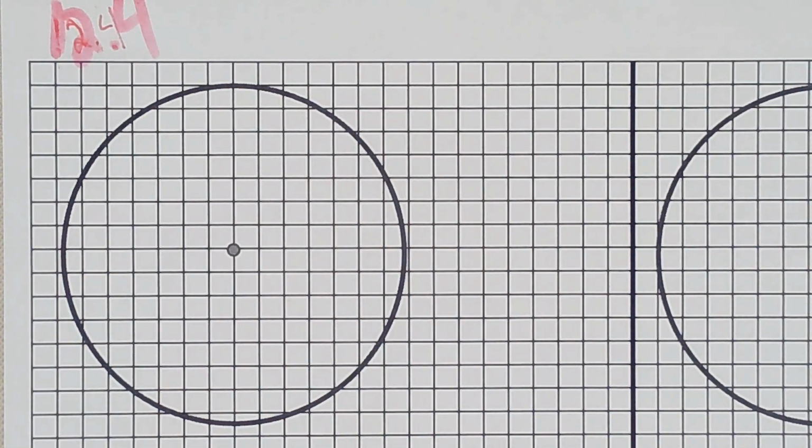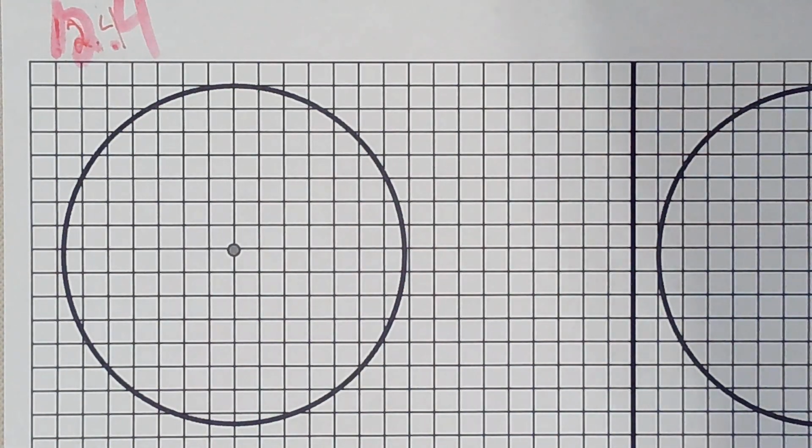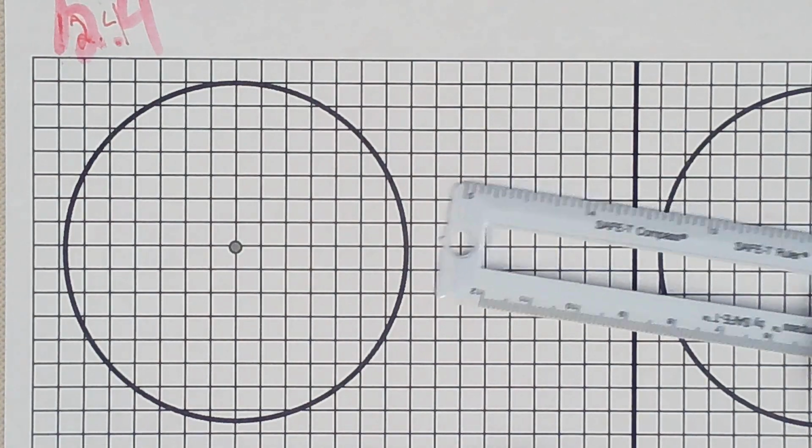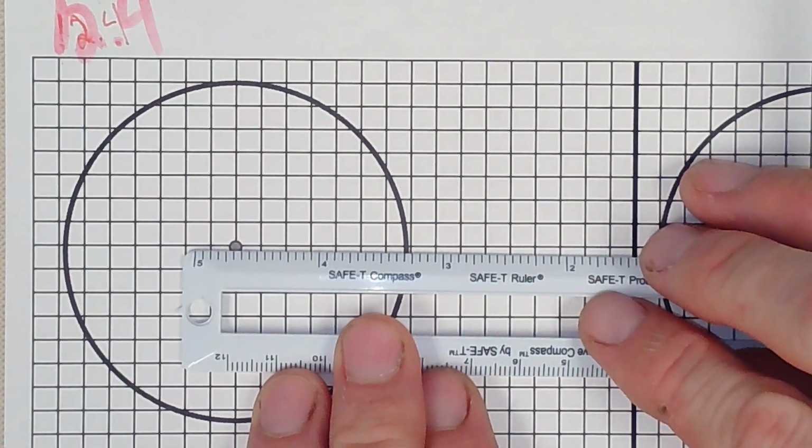Alright, so we're rolling into section 12.4, and in 12.4 we're talking about right triangles made up of tangents, and how they can play tricks on us and give us problems. I'll show you an example from the practice book, because I couldn't find another quick example that is as challenging, so I'm just going to show you how to do that one here.